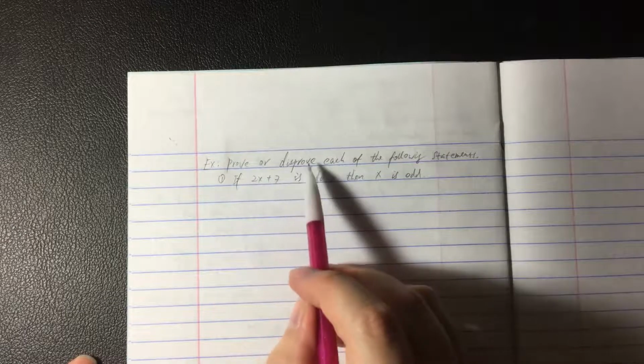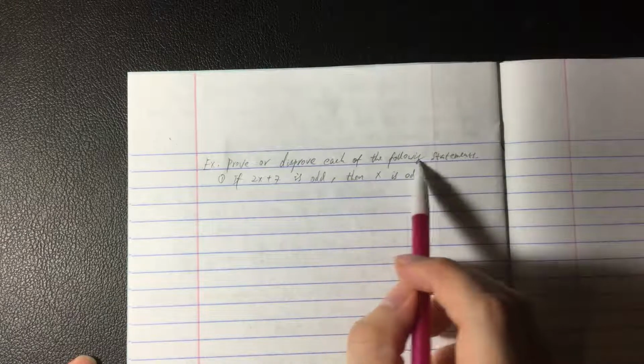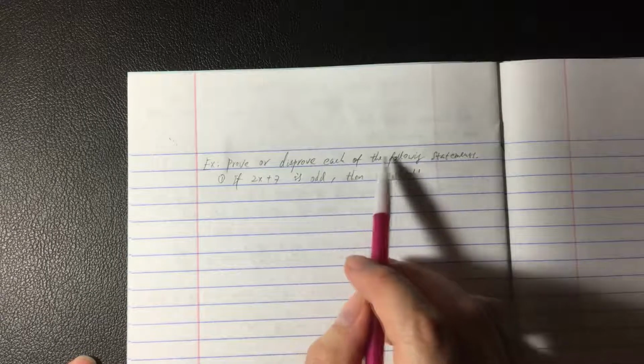Next example: prove or disprove each of the following statements. Now, if a problem asks you to prove or disprove, you first need to decide: is this statement true? If the statement is true, we prove it. If the statement is not true, we try to find an example to show it's not true.